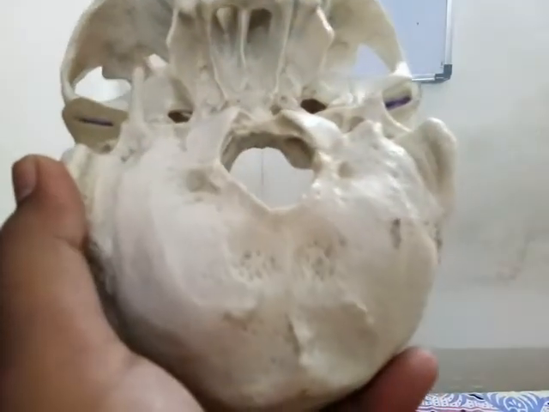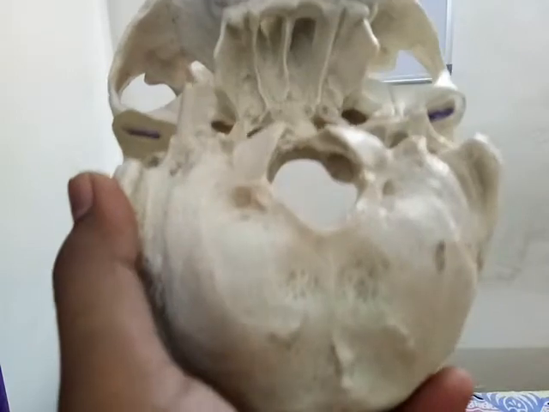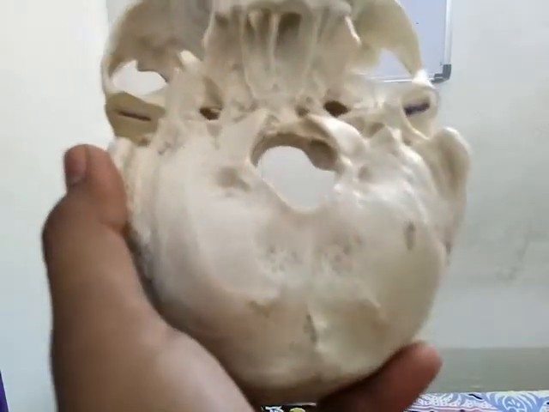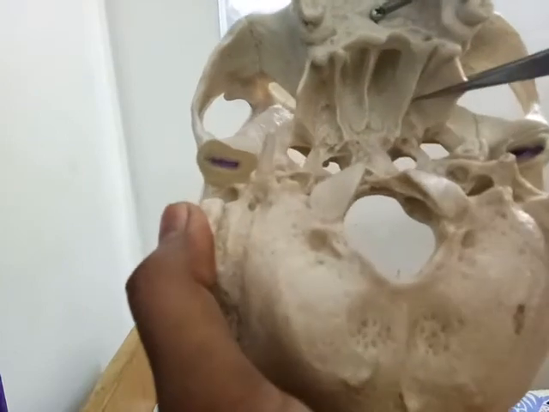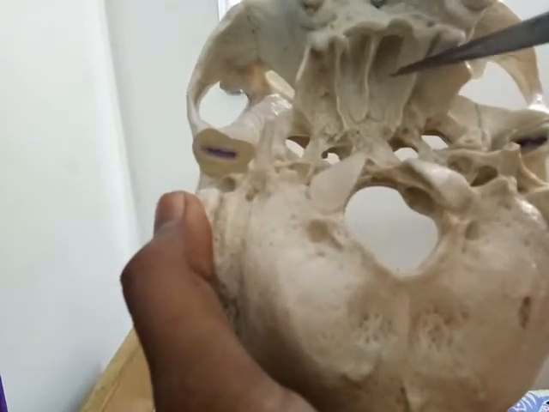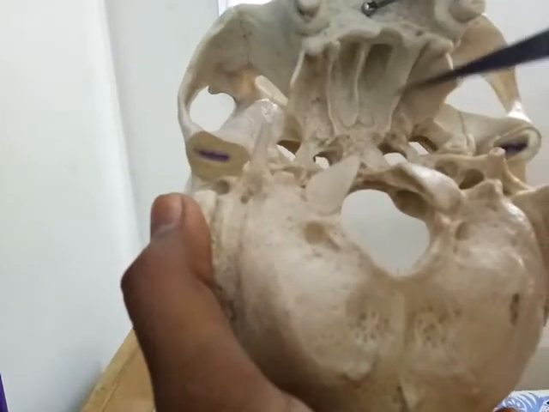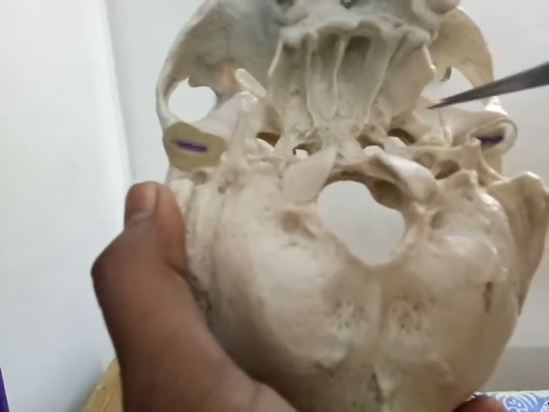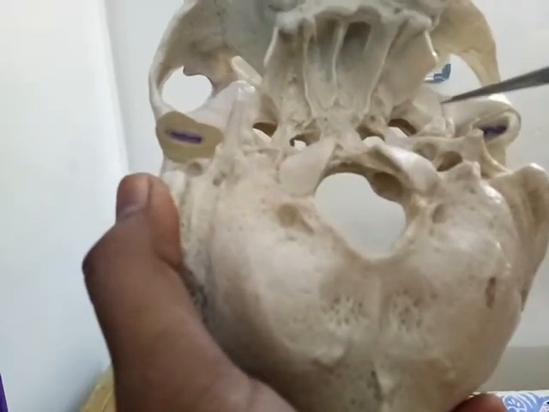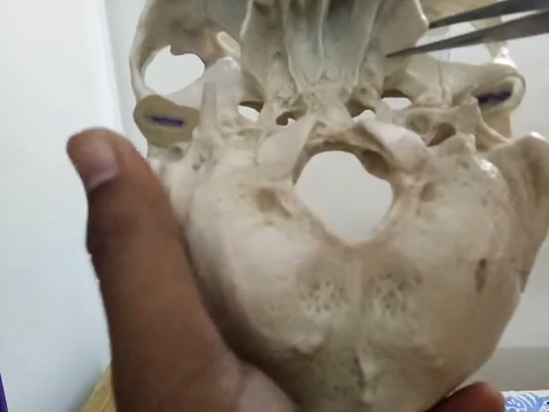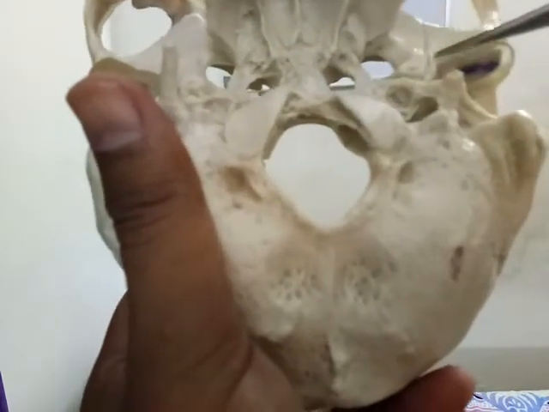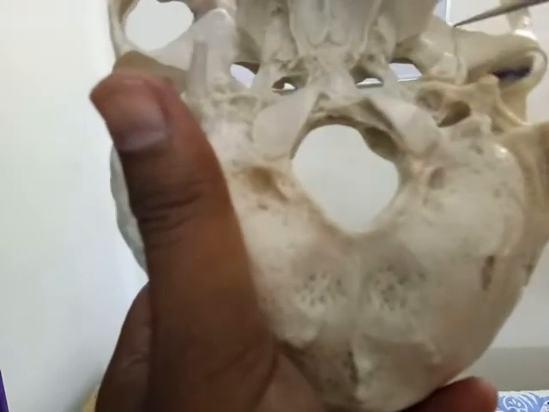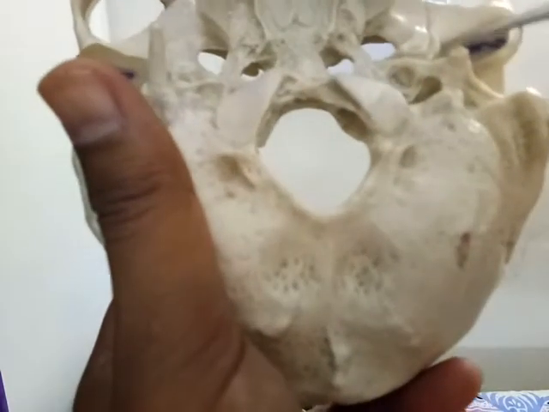The lateral area shows two parts of sphenoid bone, pterygoid processes. These are pterygoid processes. This is lateral pterygoid and this is medial pterygoid. So we can see here three bones also: petrous, temporal and tympanic.